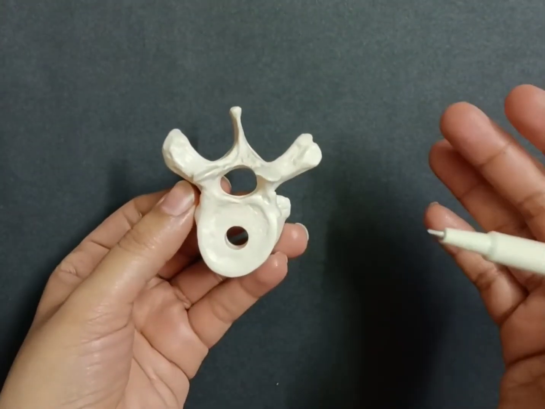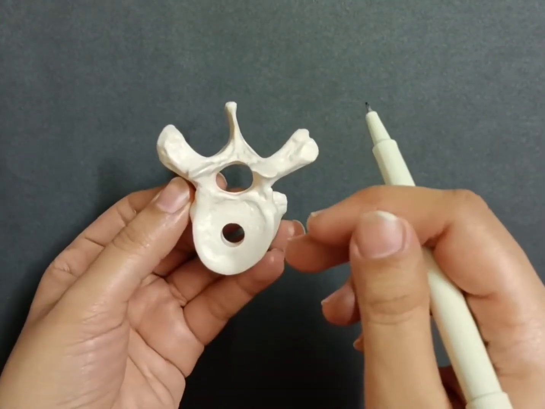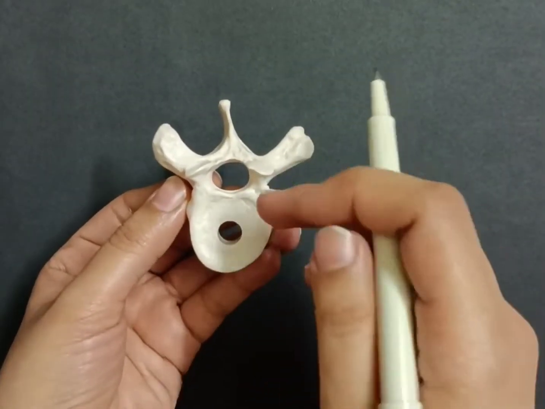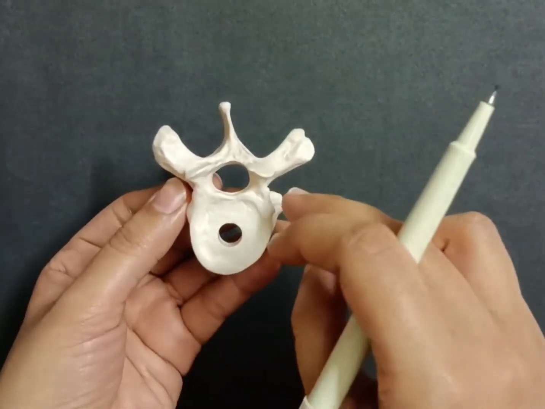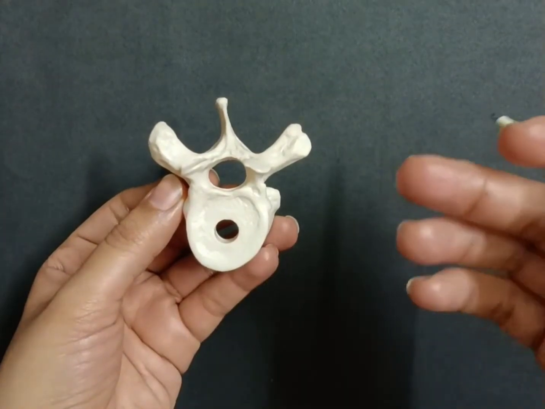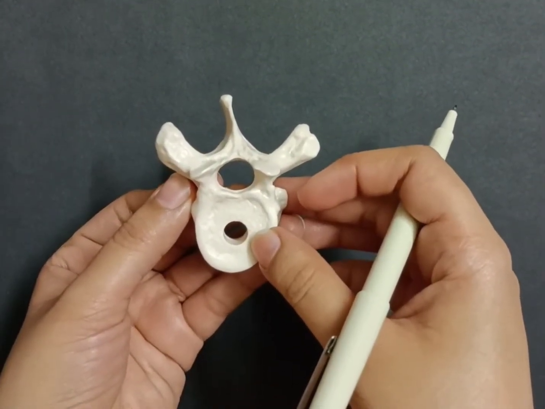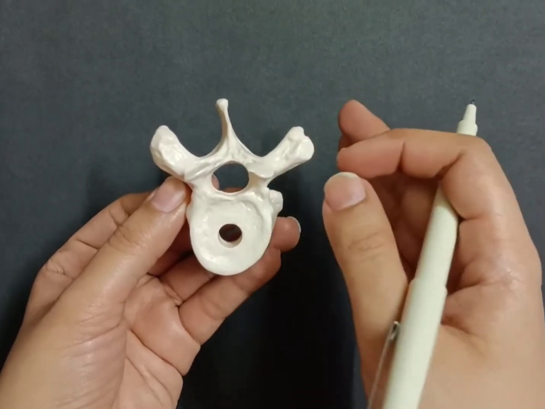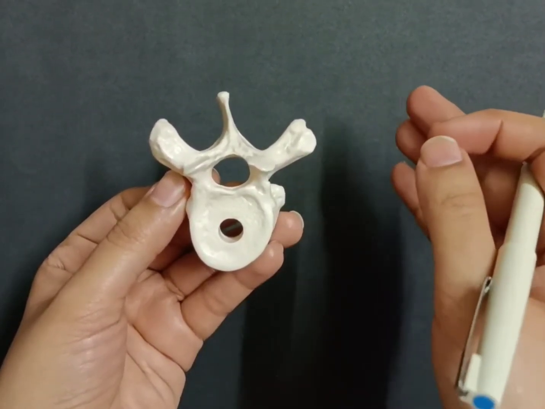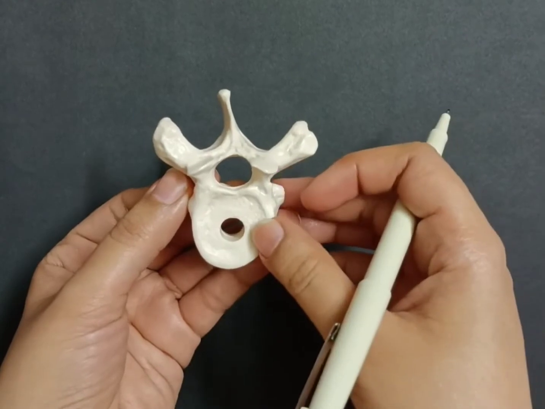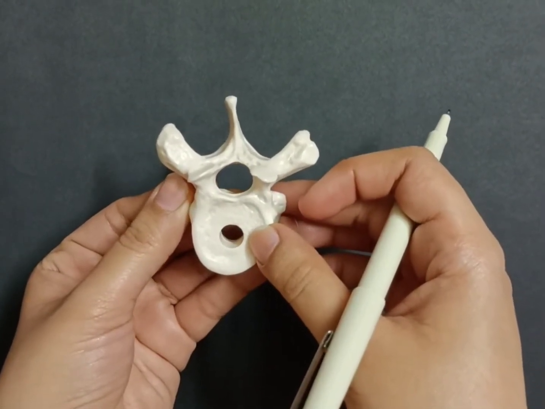Flexion and extension movements are limited in the upper thoracic region due to the rigidity of the rib cage and the orientation of the facets. As we approach towards the lower thoracic region, there is change in orientation of the facets. They lie more close towards the sagittal plane, so flexion and extension movements are more available in the lower thoracic region as compared to the upper thoracic region.